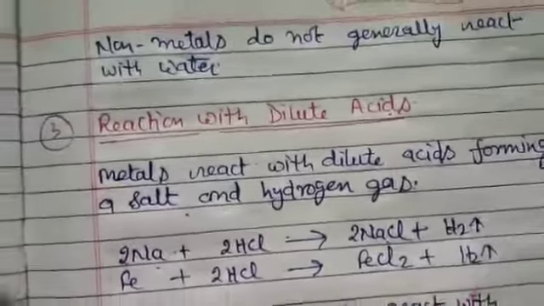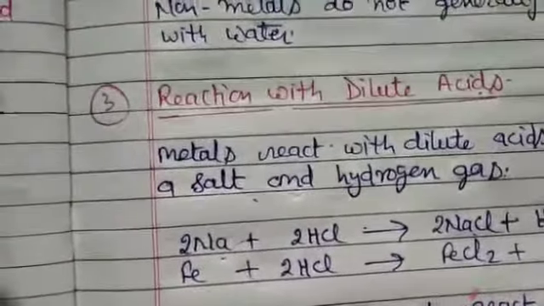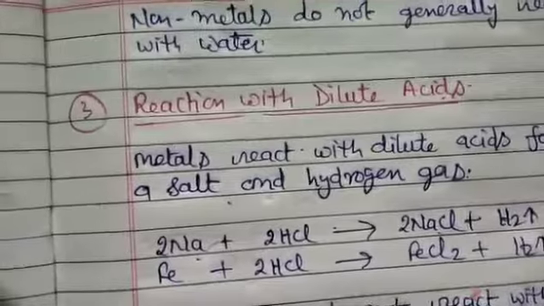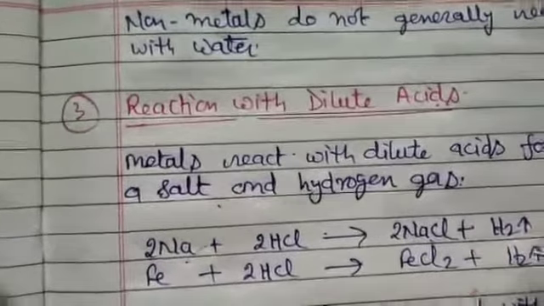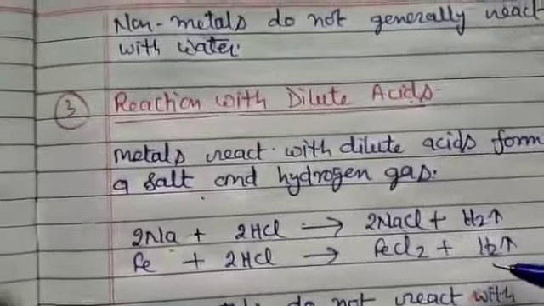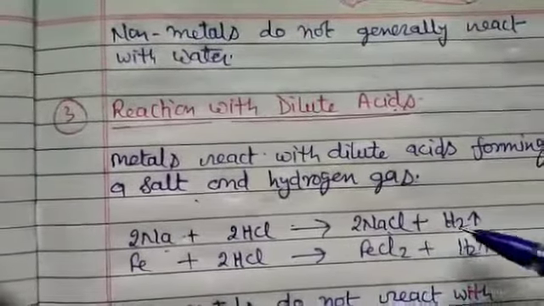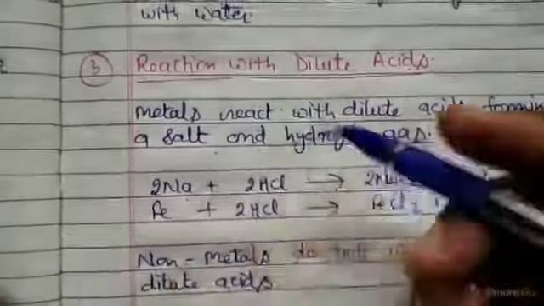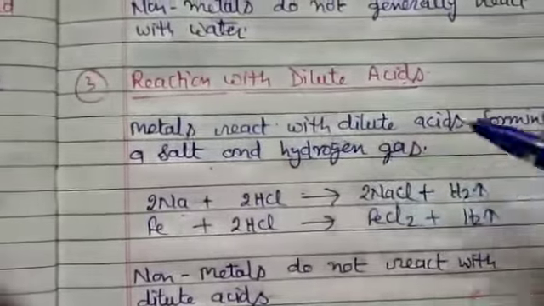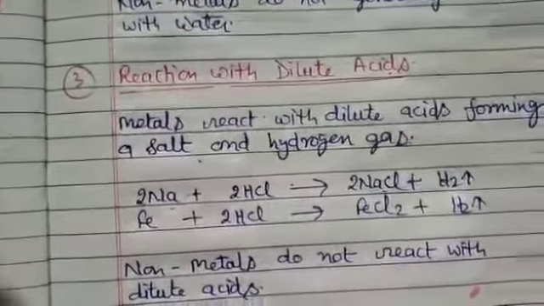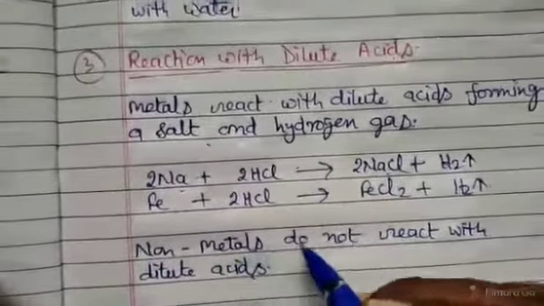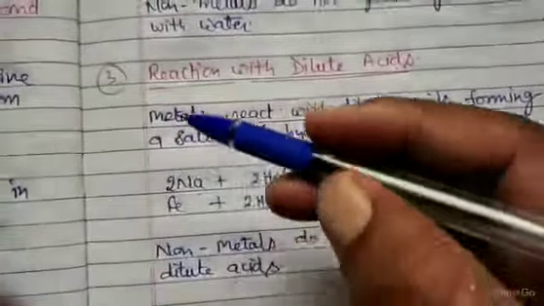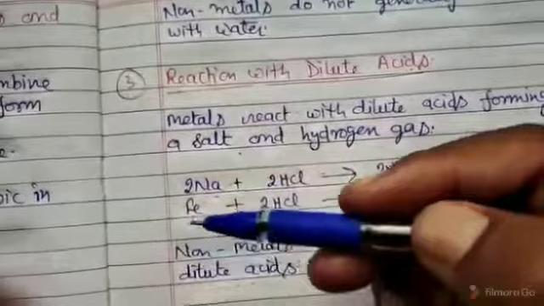The evolution of hydrogen gas can be tested by bringing a burning splinter near the mouth of the test tube. When hydrogen gas is formed, it will put off the splinter with a pop sound. So normally when metals react with dilute acid, they form salt and hydrogen gas. And non-metals do not react with dilute acid. So these are the chemical properties of metals and non-metals.